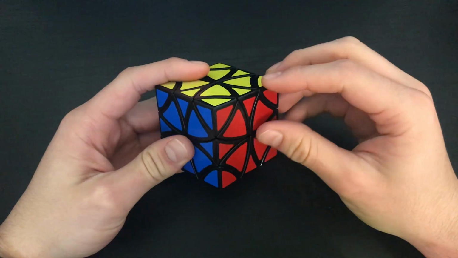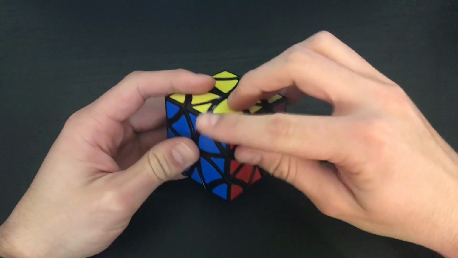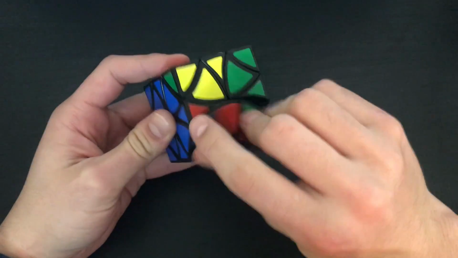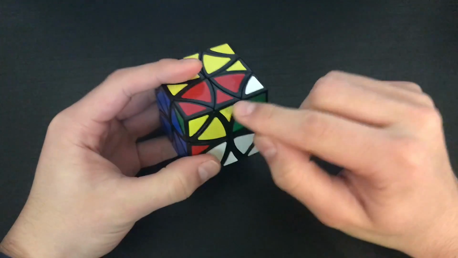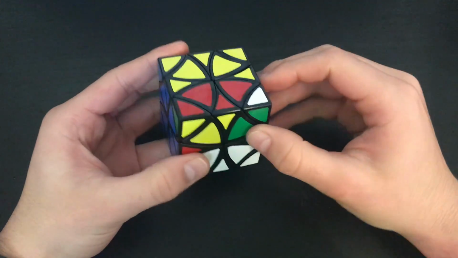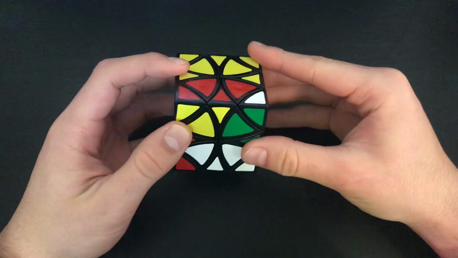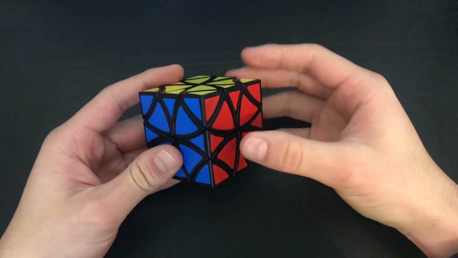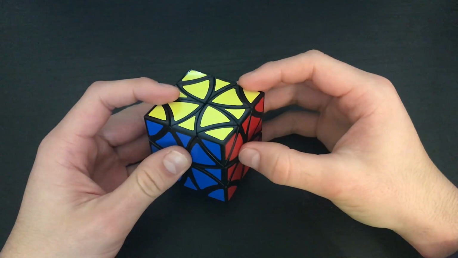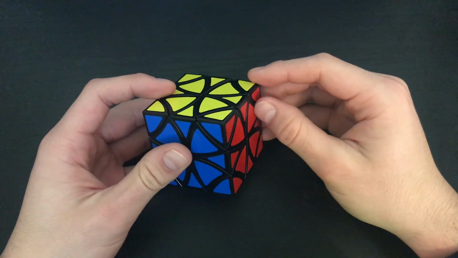The edges act like centers on a 3x3. They always stay in the same spot. But unlike a 3x3, they have two stickers on them, so they can be flipped like this. So the first step is to determine which edges are flipped. After we know what edges to flip, we need to execute them. But there we run into some problems.